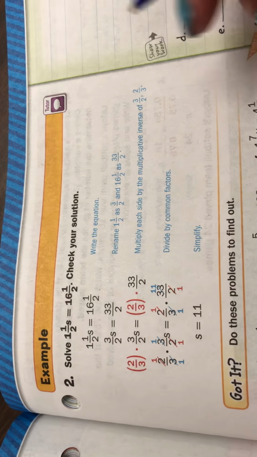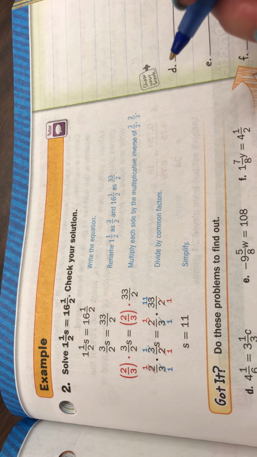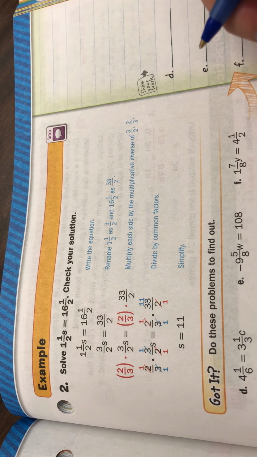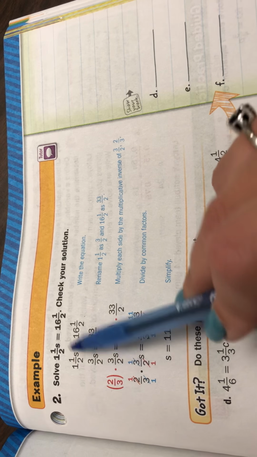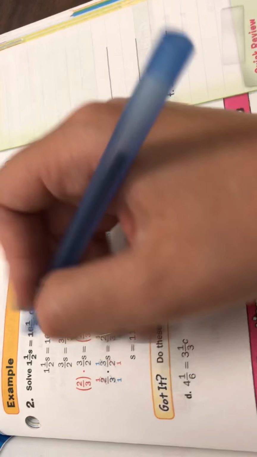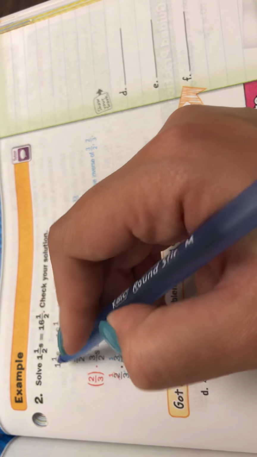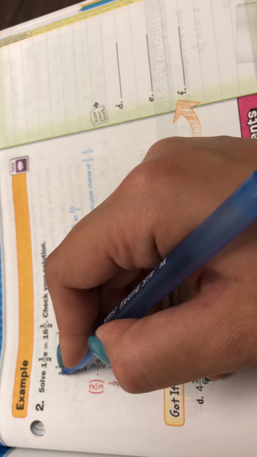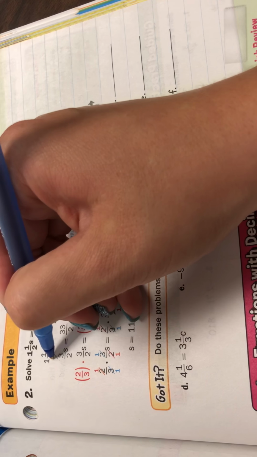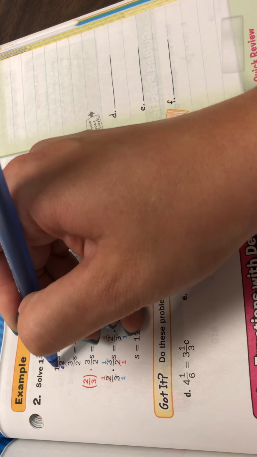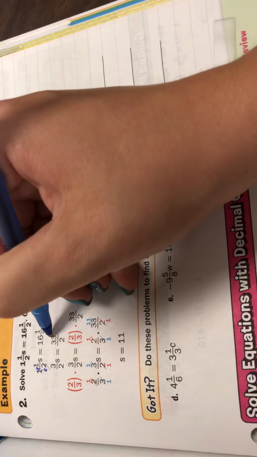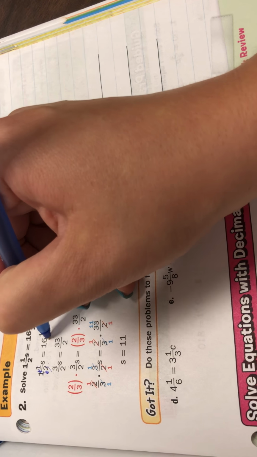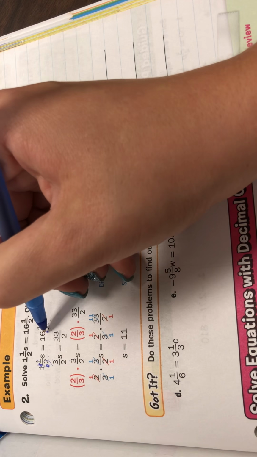Notice that in this problem we have 1 and 1/2 s equals 16 and 1/2. So what we need to do here is convert these mixed numbers into improper fractions. We do that by taking the denominator times the whole number, so 2 times 1, and then we're going to add the numerator. So 2 times 1 plus 1. So 2 times 1 is 2. Plus 1 is 3, so we have 3/2.